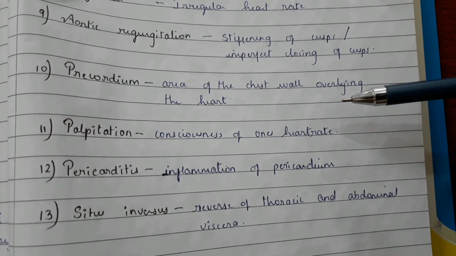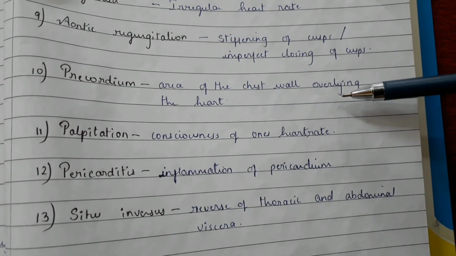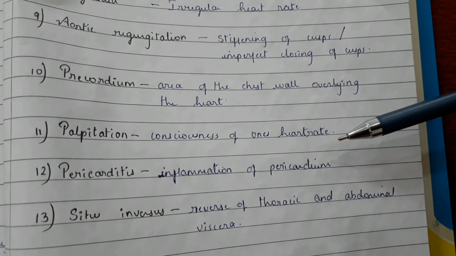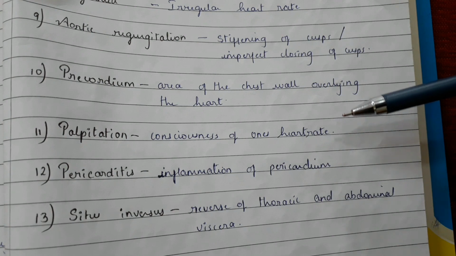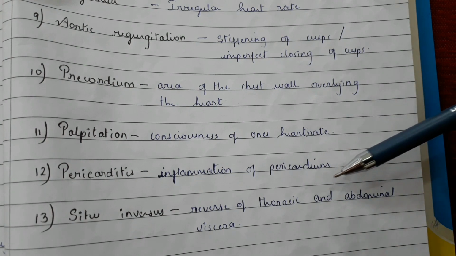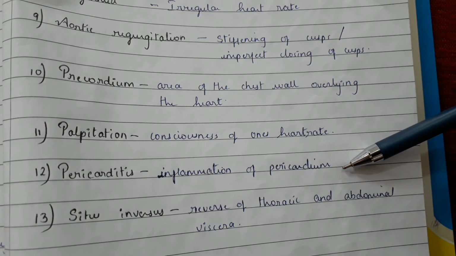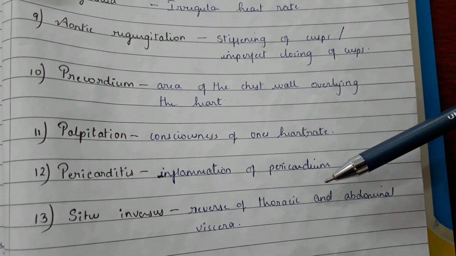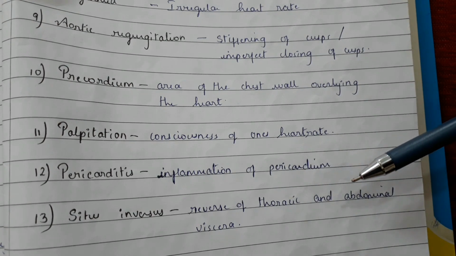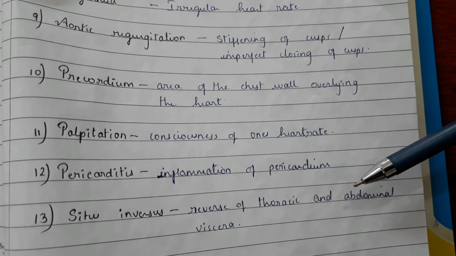Precordium is the area of the chest wall overlying the heart. Palpitations is consciousness of one's heart rate. Pericarditis is inflammation of the pericardium. Situs inversus means reversal of the thoracic and the abdominal viscera.